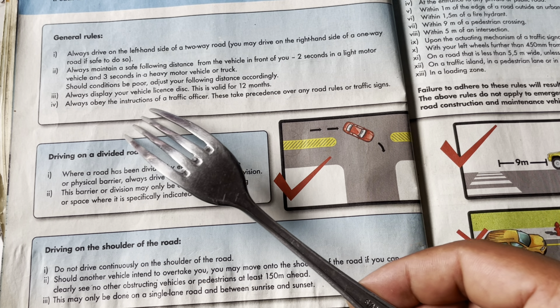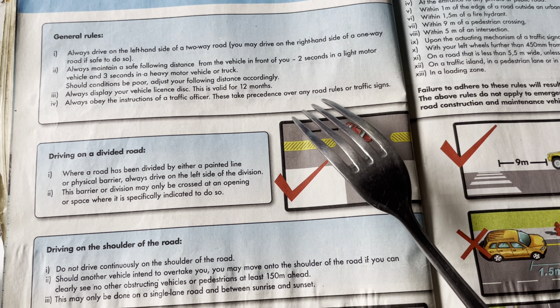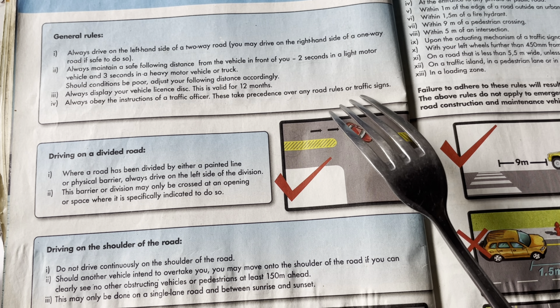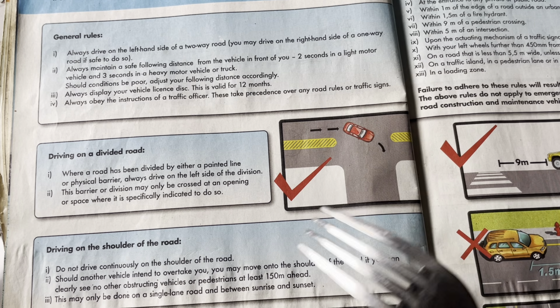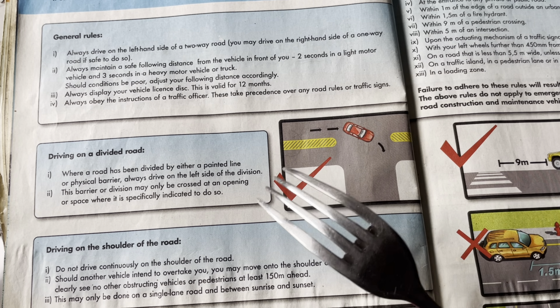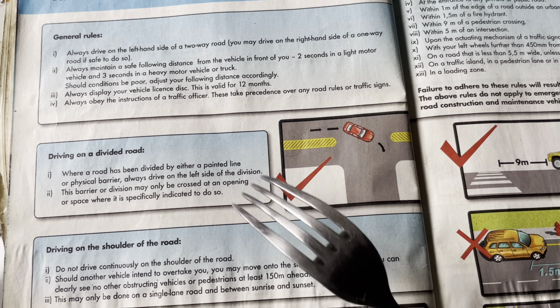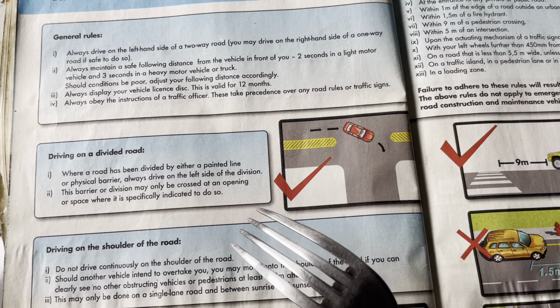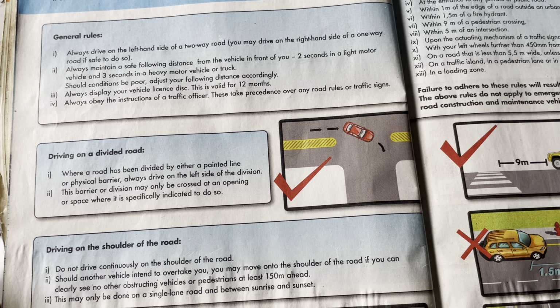Always obey the instructions of a traffic officer. These take precedence over any road rules or traffic signs. Very important: if a traffic officer instructs you to stop on a no stopping zone, you have to stop. You don't argue and say, but this is a no stopping zone. You just stop.